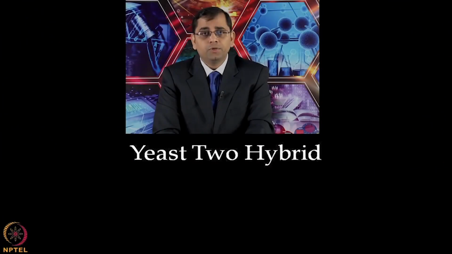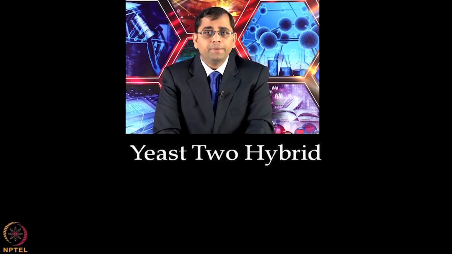The bait protein is fused with the binding domain of the transcriptional activator by inserting it and expressing along with the binding domain in a suitable manner. The prey protein is a protein whose interactions with the bait need to be determined. The prey protein is fused with the activation domain of the transcriptional activator. So, the successful interactions of the bait and the prey protein activate the transcription of reporter genes.